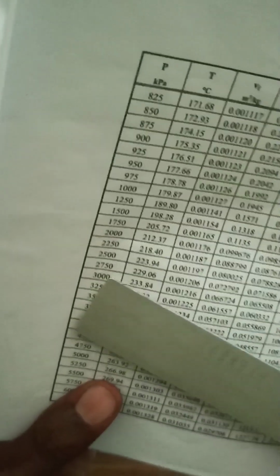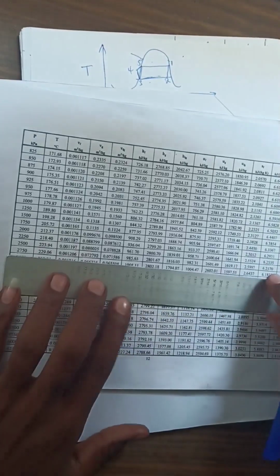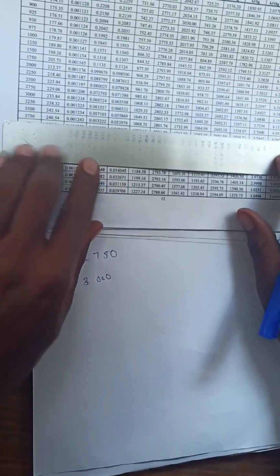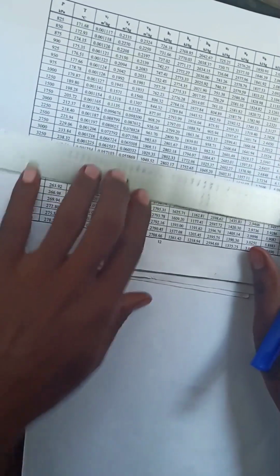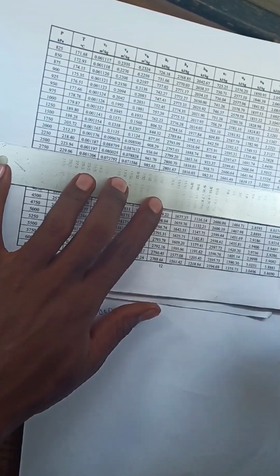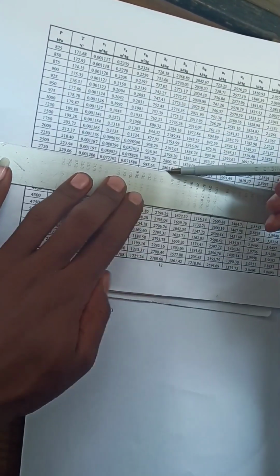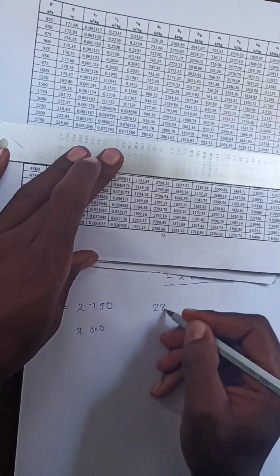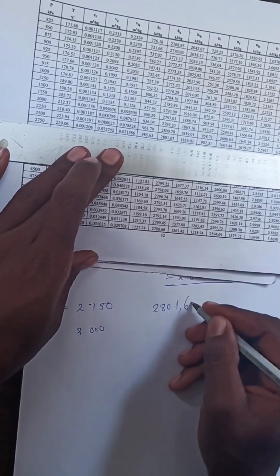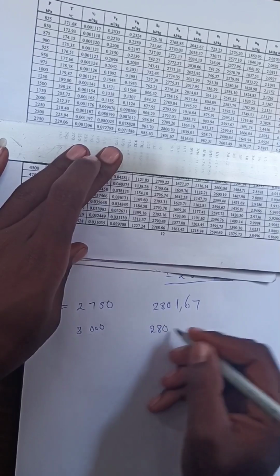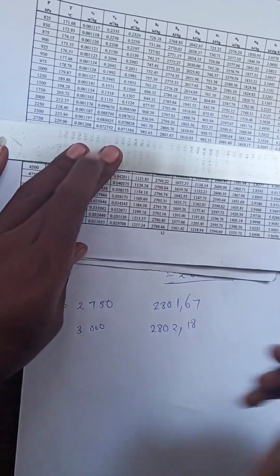So here we are going to take the Hg for 2,750. The Hg for 2,750 is 2801.67, and then the Hg for 3,000 is 2802.18.